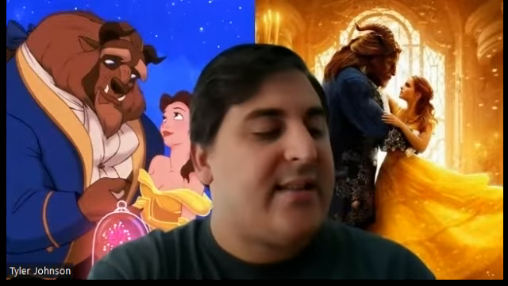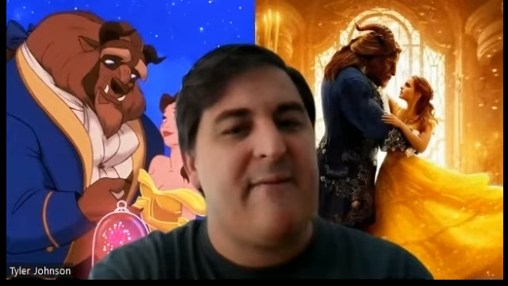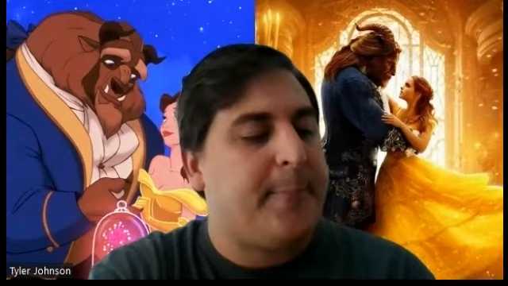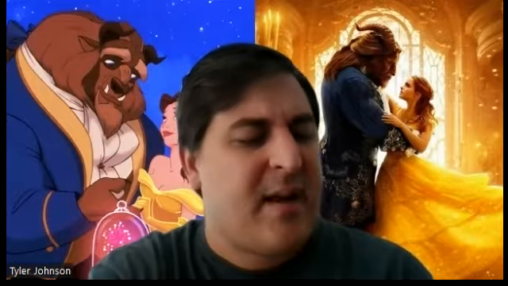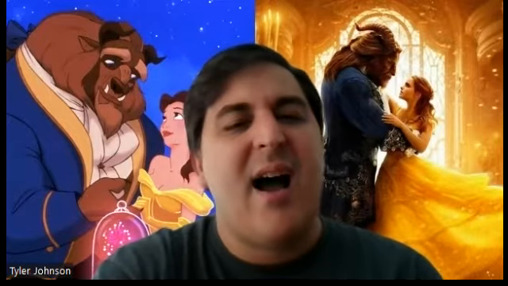Okay, another difference is instead of going to, and I believe it's an inventors convention that Maurice goes to in the animated one. In this one, he says he's going off to the marketplace. He's going to get a rose for Belle, which I'm not a fan of this change.